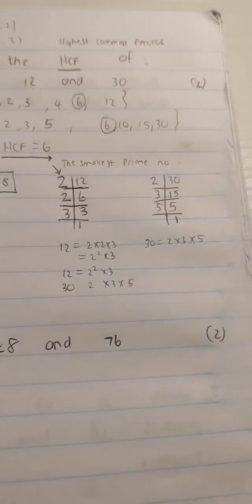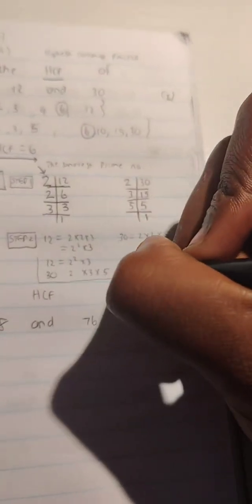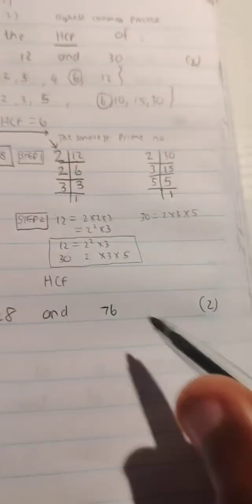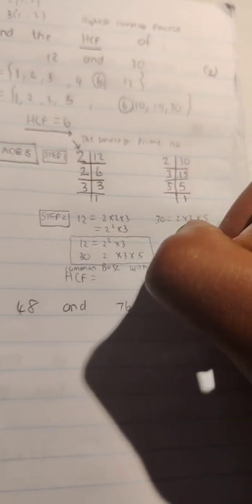So 12 is 2 squared times 3. 30 is 2 times 3 times 5. Okay. Step 1, ladder method, prime numbers. Step 2, writing the numbers as products of prime factors. And obviously this is basically the place where I am going to select. What am I going to select for the highest common factor? Here I select the common base, guys, with the lowest exponent.